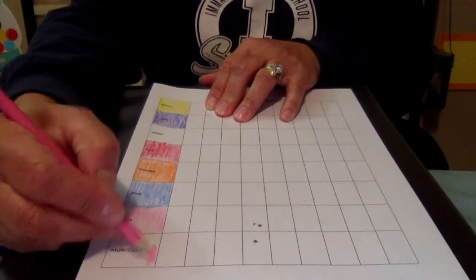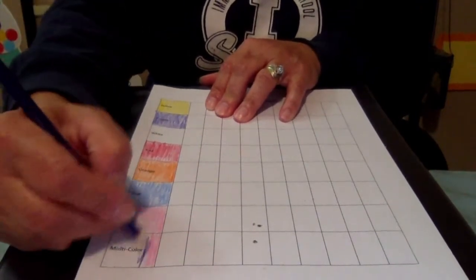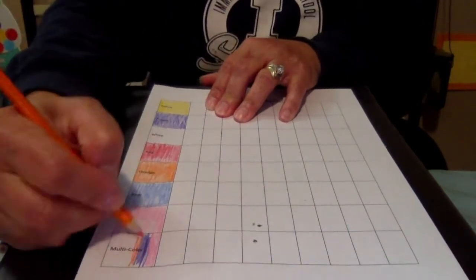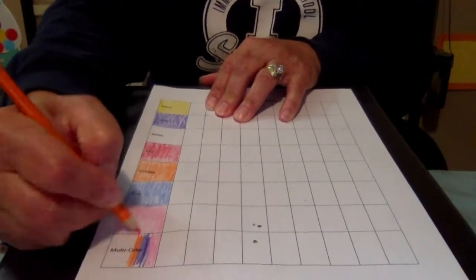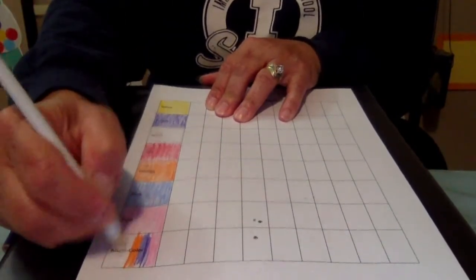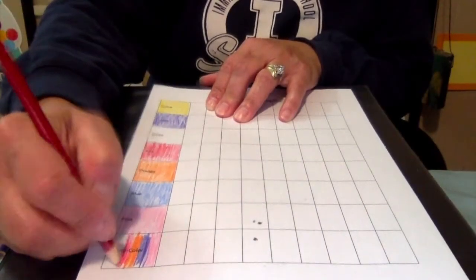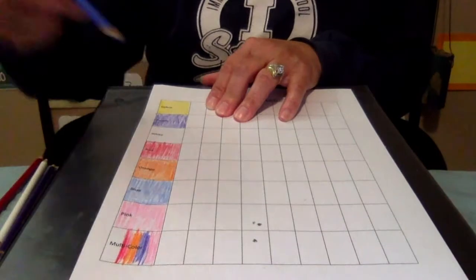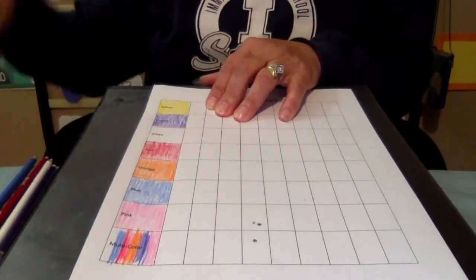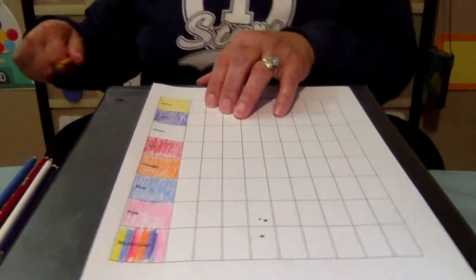So I'm going to take a little bit of each color that I have here, and I'm just going to color it next to each other. Now you can do the multicolor any way you want to, but that's the way I'm going to do it.